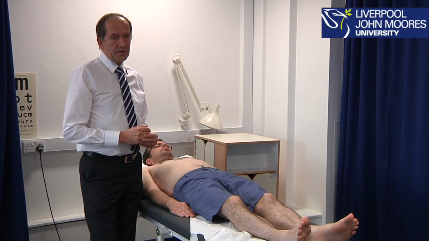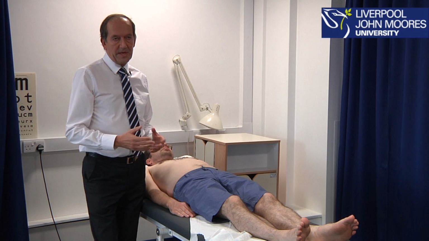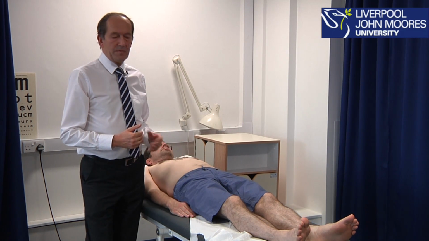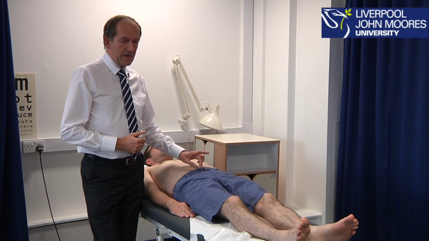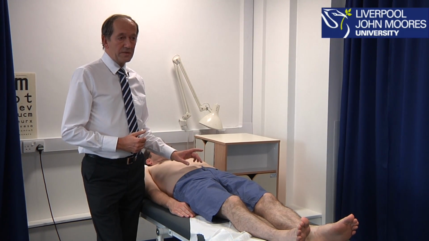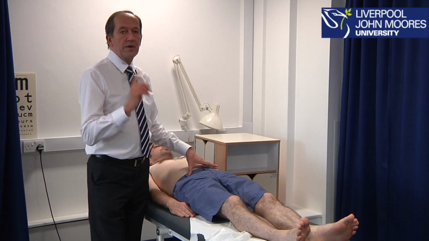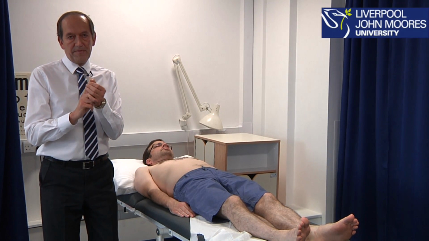The other test that you can do for a sportsman's groin, which also has lots of other names, is this: the sportsman's groin often will give you pain over the external inguinal ring. And one way to identify that is to pop your finger up into the scrotum, and you should only be able to get the tip of your finger into the scrotum.